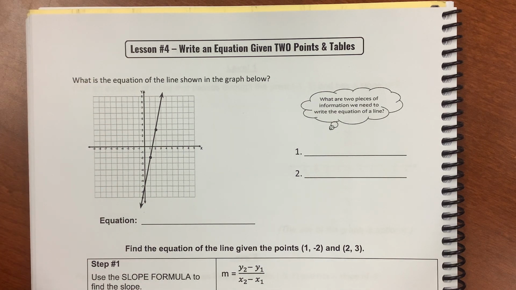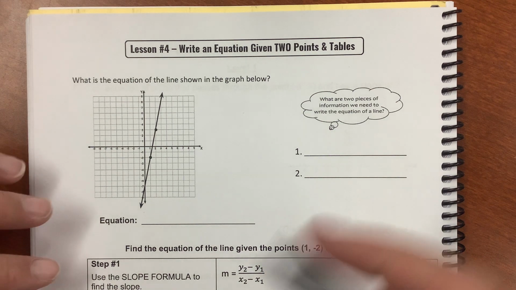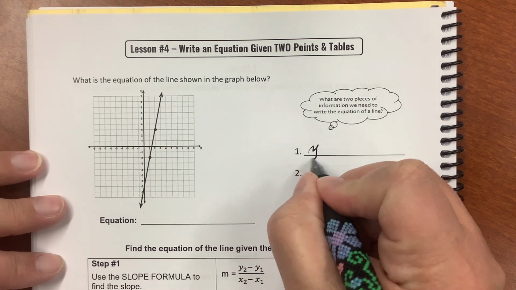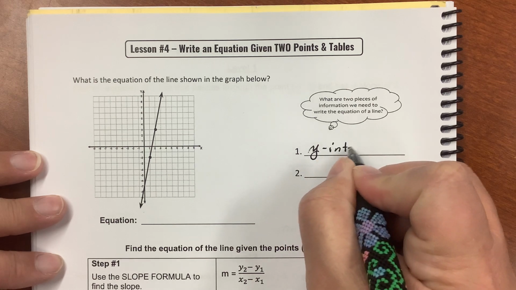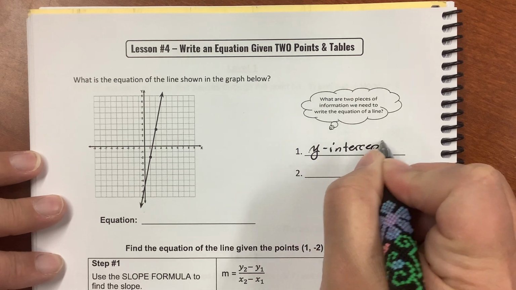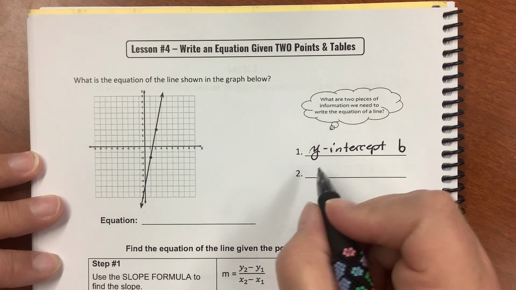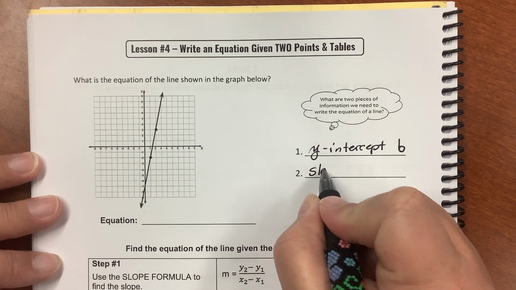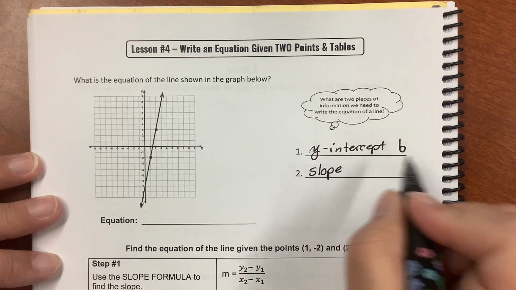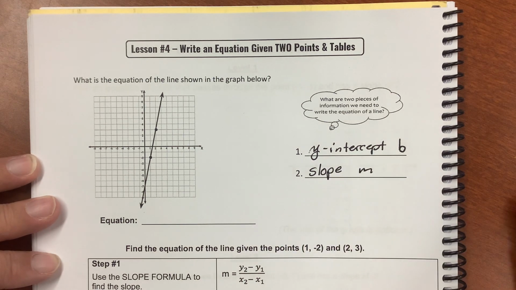What are the two things that you need to write an equation? What do you need to know? Well, the first thing you need to know is the y-intercept, and that we use letter b. And the second thing you need to know is the slope, which is m. So let's find the y-intercept first.